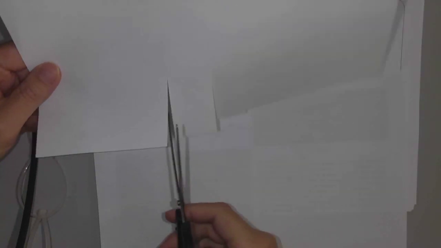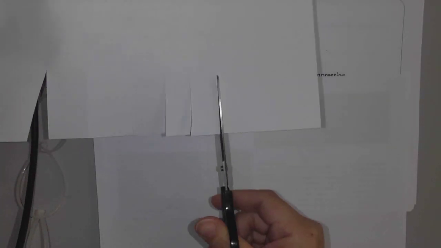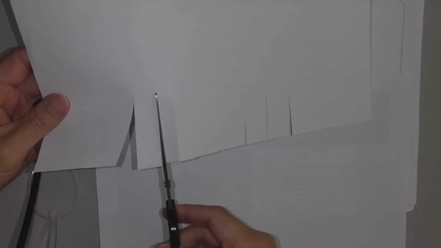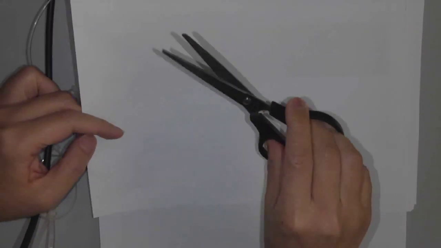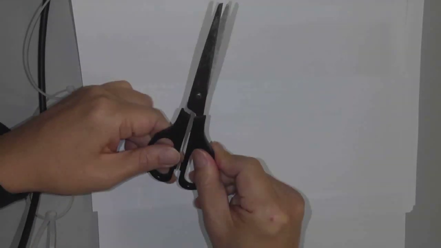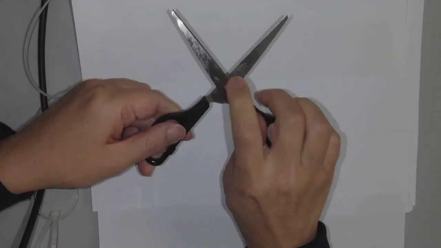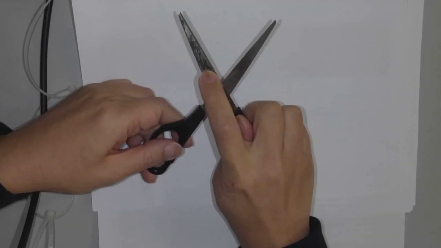Everybody knows how to use a pair of scissors, but I doubt anybody has ever thought about why a pair of scissors can cut things like that. What's the principle behind? First of all, if you notice this pair of scissors, there are two metal plates, two blades.